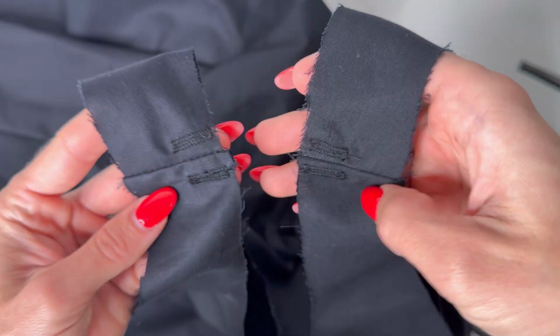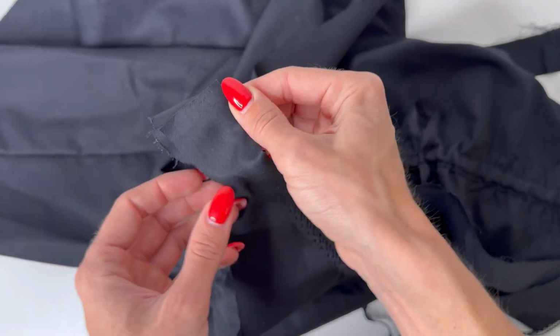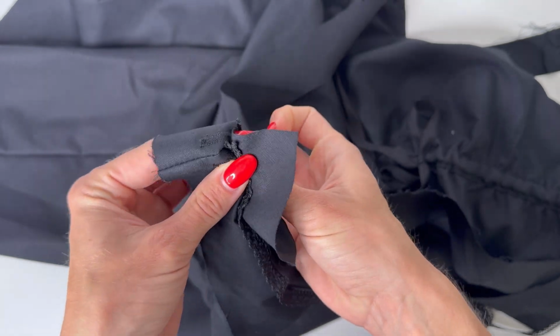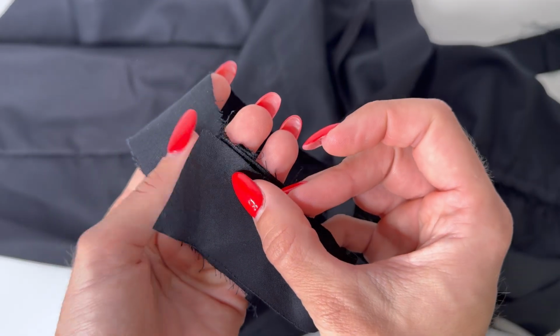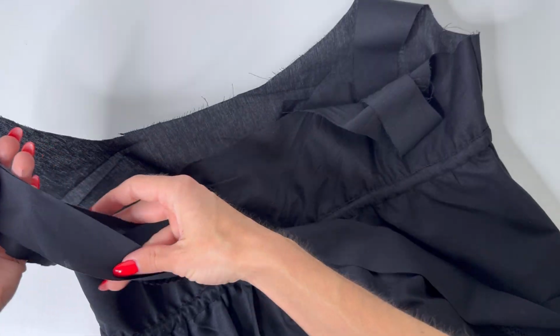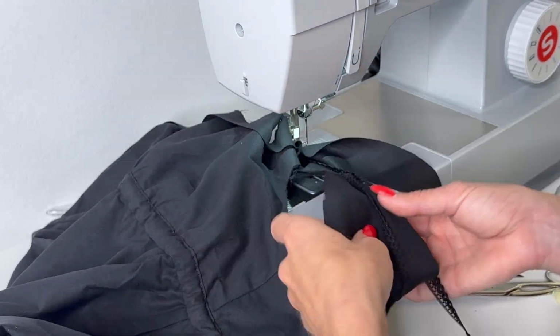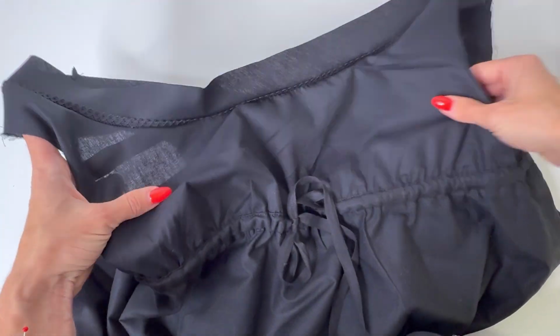Now we're ready to work on the neckline. We're going to place the lace on the right side of the fabric with the detail facing in and our bias strip on top of that. Again, all on the right side of the fabric. And then we're going to sew this around the entire neckline. Then we're going to iron out what we just sewed.